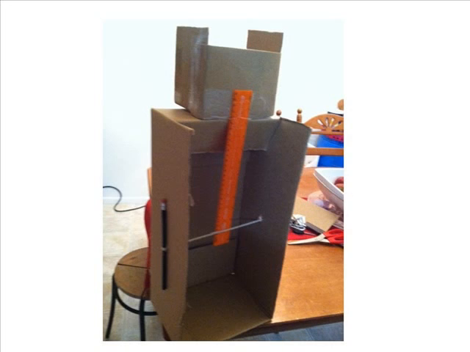This is a picture of our first catapult that we tried to build. As you can see, the ruler was the arm of the catapult, and then there's the elastic, but the elastic wasn't strong enough, and the catapult itself wasn't strong enough, so we decided to ignore it.